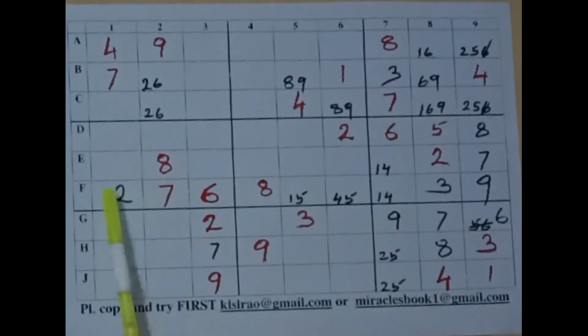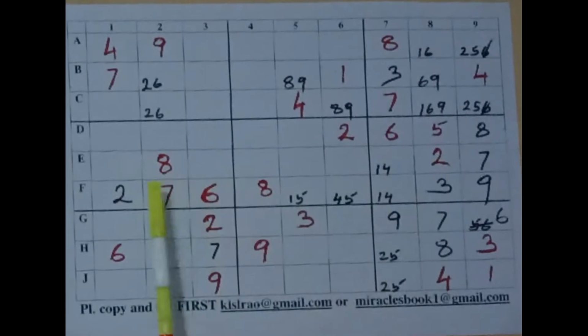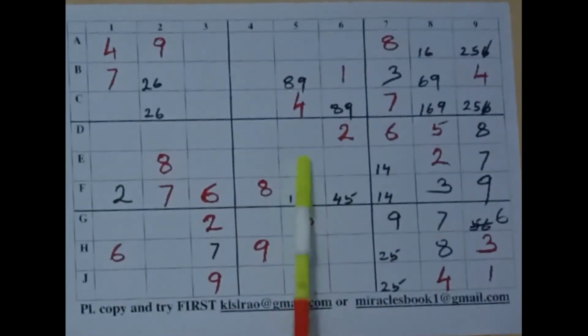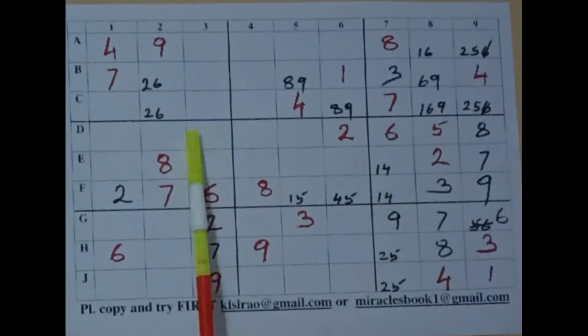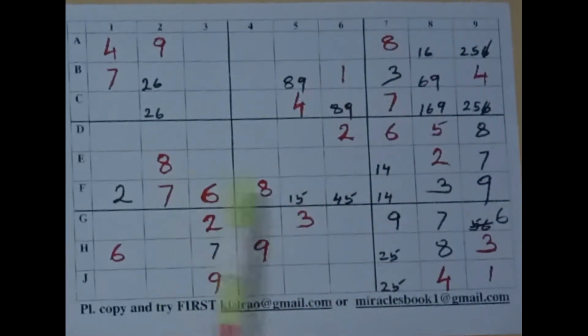Okay. 1 is missing, 2 is done 3 times, 3 occurs just once, 4 is there in this pair, 5, no, I don't see any chance. 5 here, 5 here, 5 we know, but what should be done about 5 here? Okay. 6, 3 places for 6, 7 gets these 2 places, 8 over 3 times, 9, okay. Leave the strip now, come here.